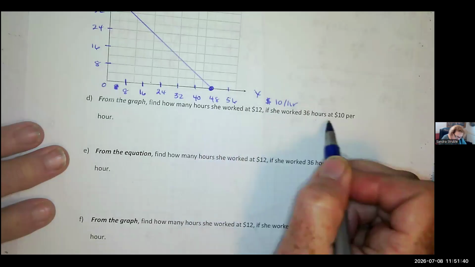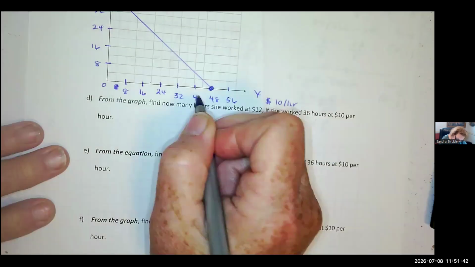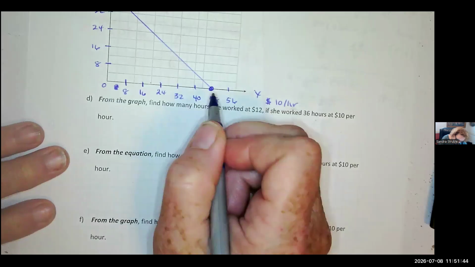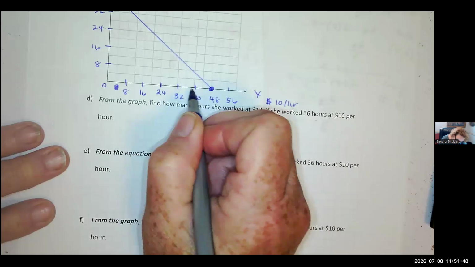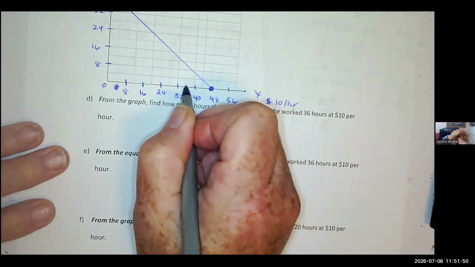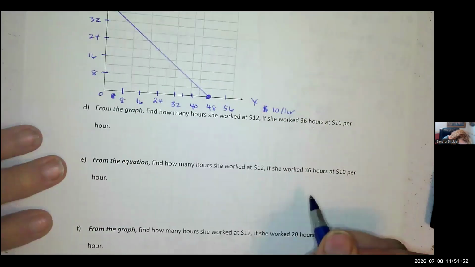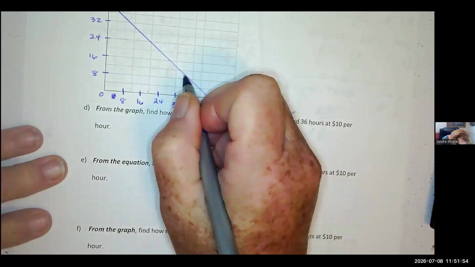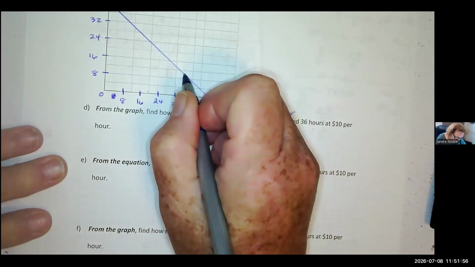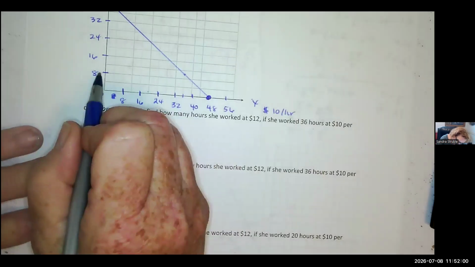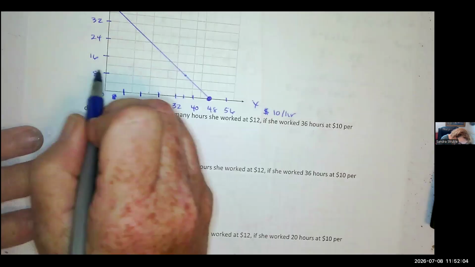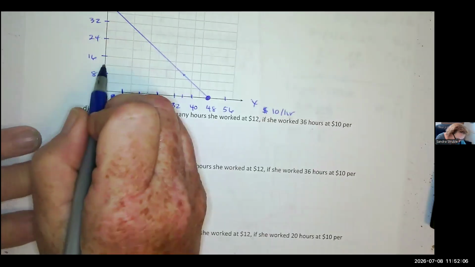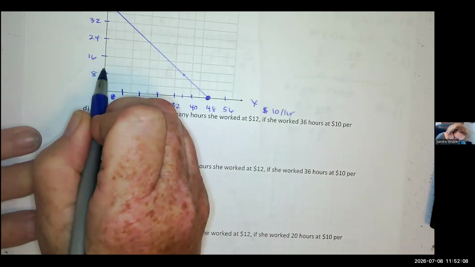So where is 36? If we think of each of these as 4, because that's what it would be, this would be 36 right here. Where is that hitting on the $12? It's hitting right there. And what is that for the $12 per hour? So that looks to be, if this would be 8, 9, 12, so this would be probably 10. It would be about 10 hours.